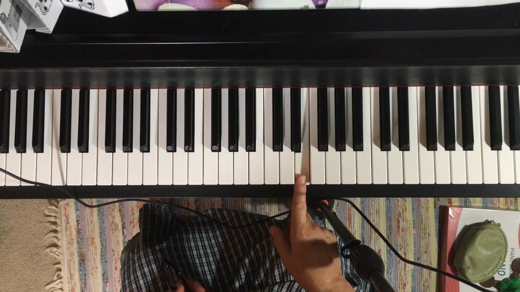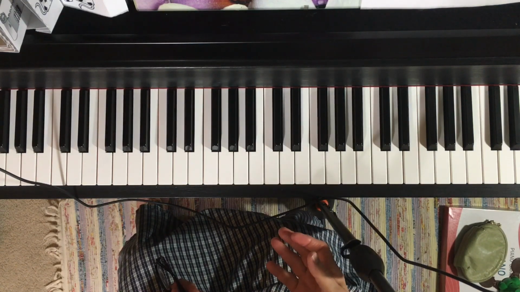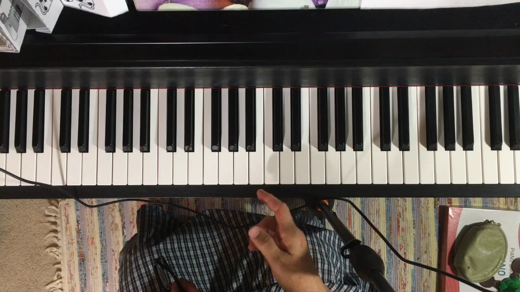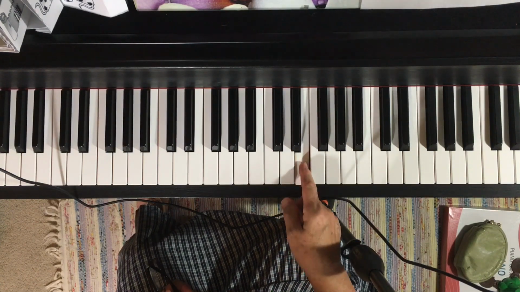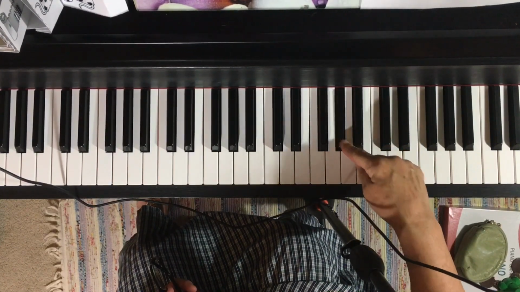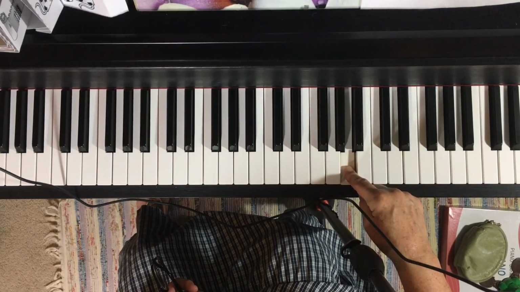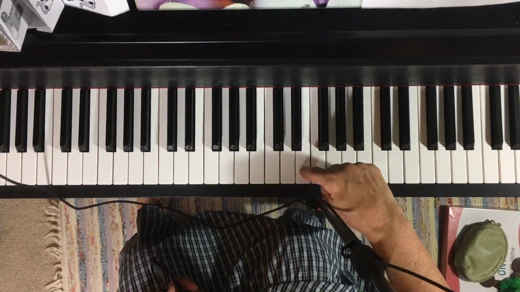Then, if you want to, and you have studied minor seconds and major seconds, then you can play D, play up a major second, play up a major second, play up a major second, play up a minor second, and play down a major second, play down a major second, play down a minor second, and what did you end on?